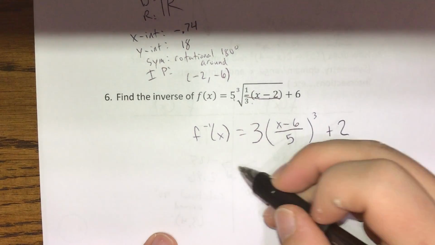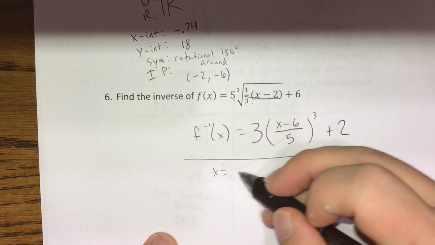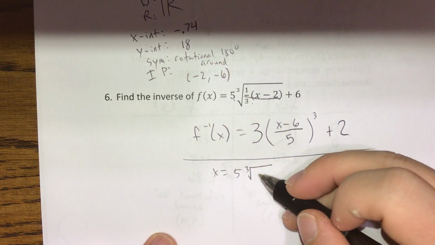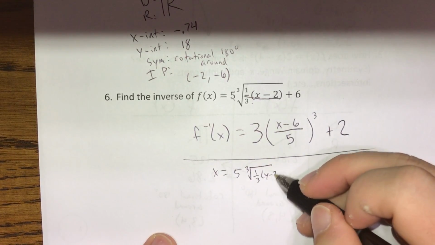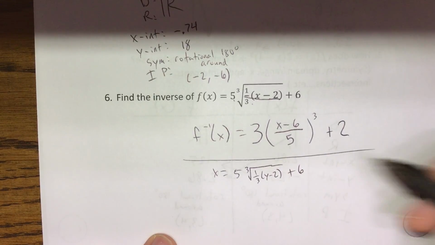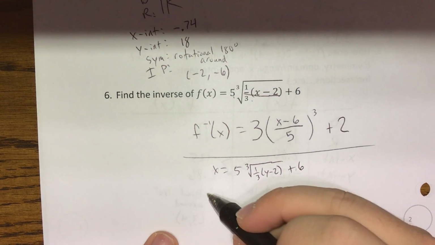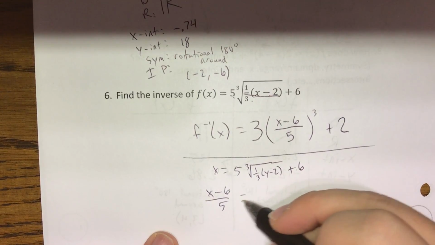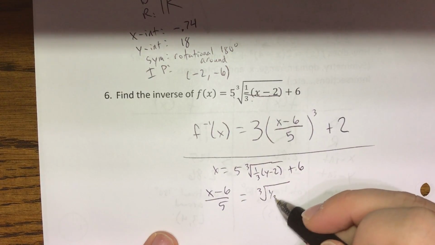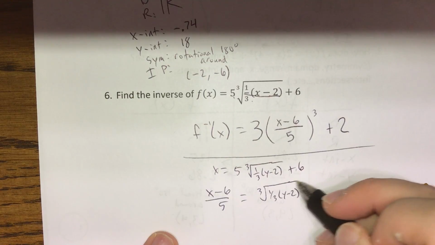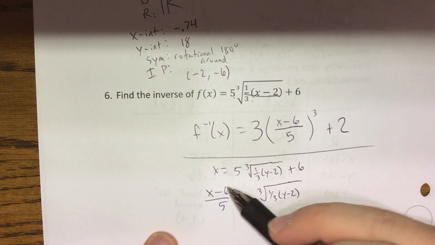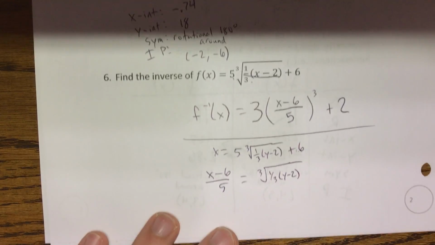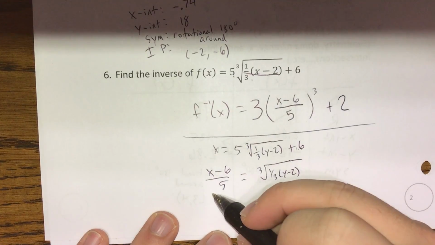Again, if you want to show the work, x equals 5 cube root of 1/3 y minus 2 plus 6. I would first off subtract 6, and I'll go ahead and also divide by 5. And so the first thing we do is subtract 6 over, and we also divided by 5. And then I'm going to cube both sides.